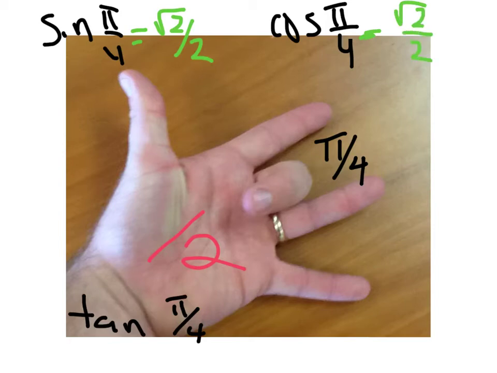And now how do we do tangent? Well, we do tangent by taking sine divided by cosine. Square root of 2 divided by square root of 2. Well, the tangent of this is 1. And compare these answers to our unit circle, and you will find that these are the same values for sine and cosine that we found using right triangles. Let's check out the next finger.